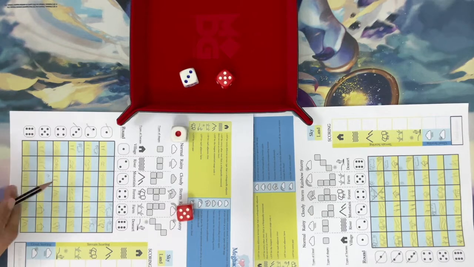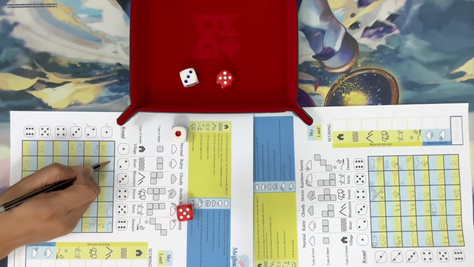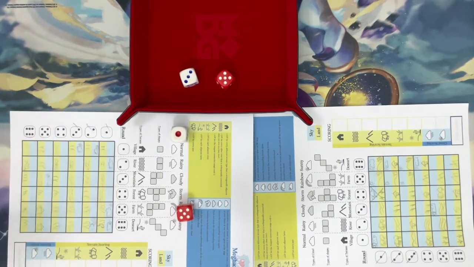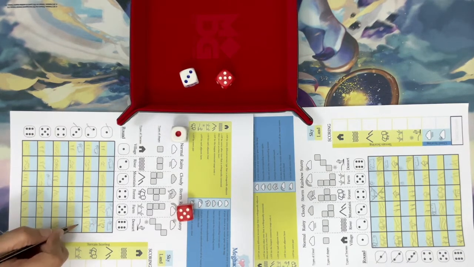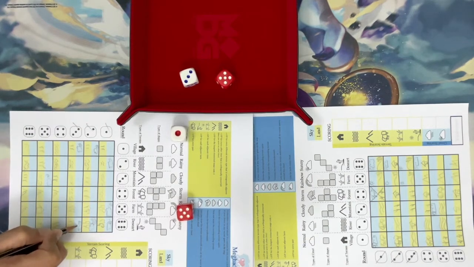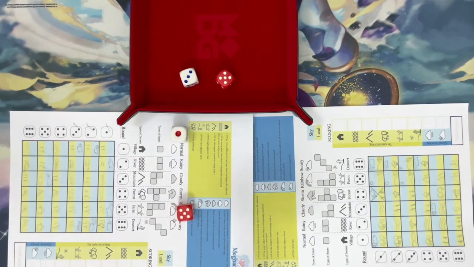So I'll draw a normal cloud out here, and I'm going to draw a rainbow cloud down here. I cannot do much with it. It doesn't give me any benefit now.